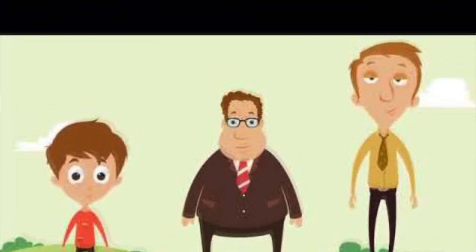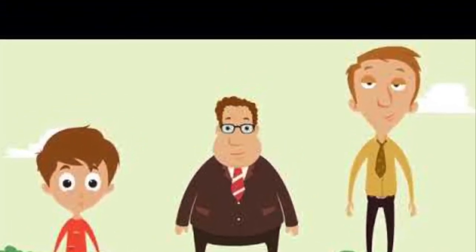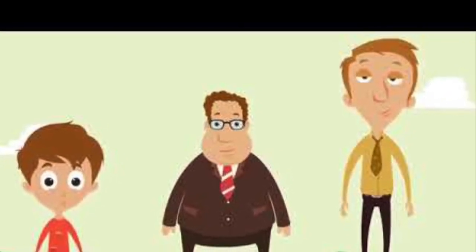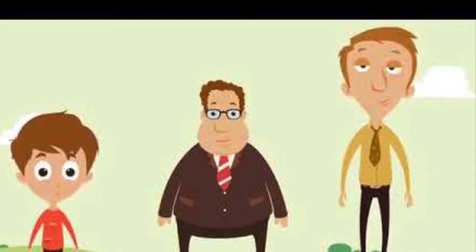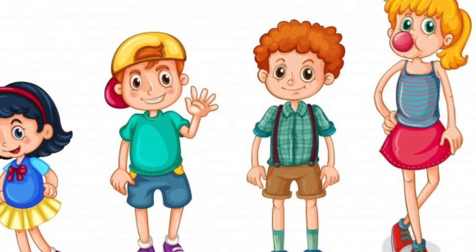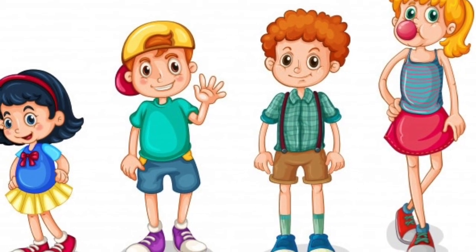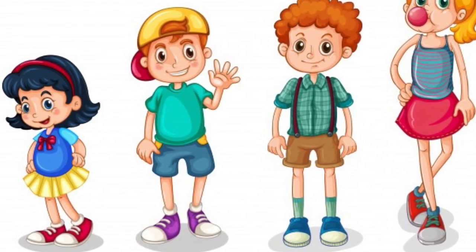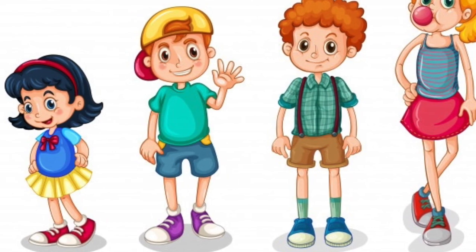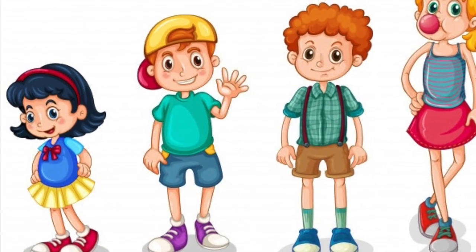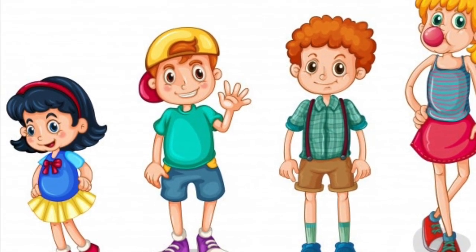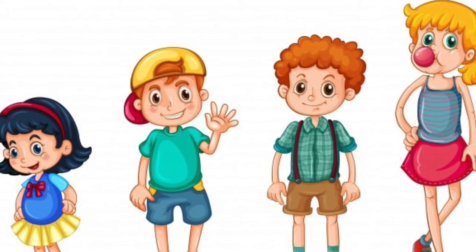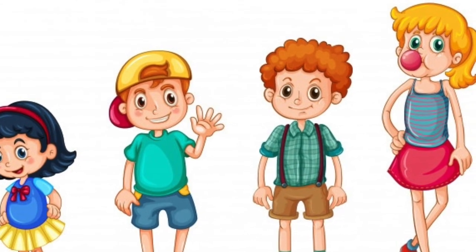So remember, 3 or more people, 3 or more things, 3 or more items. When you are comparing, you use the 3-letter suffix EST. So here we have some kiddos. And I would say that the girl who is blowing a bubble from her bubble gum is the tallest. In this picture, we have 4 children. So 3 or more, 4 is more than 3. So we add our suffix that has the 3 letters.